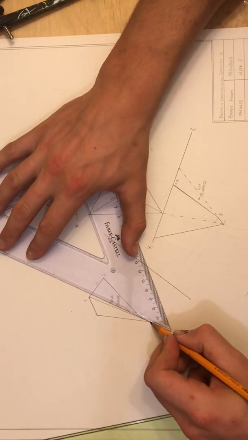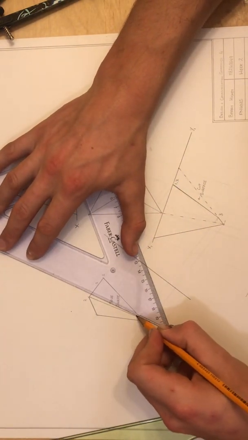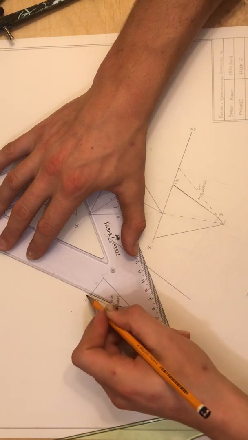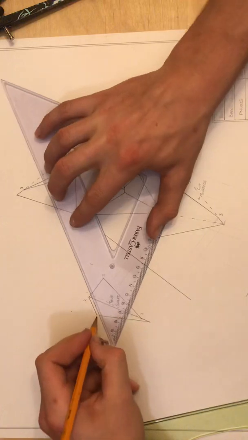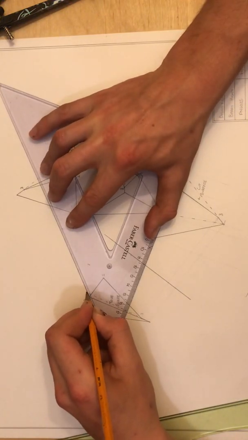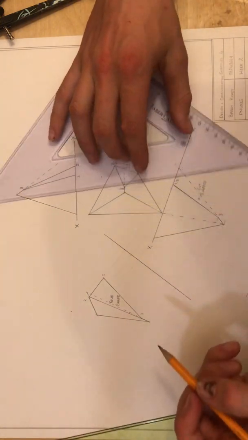Also down to here as hidden detail or as a cut plane. This joins out. And it also joins over to point 1.